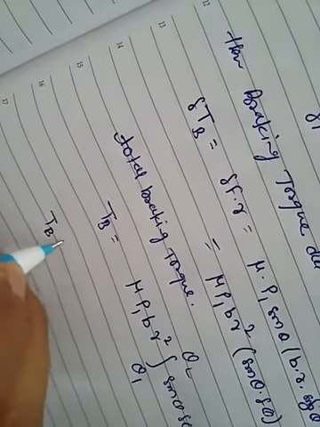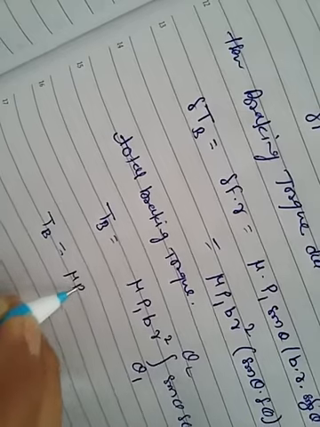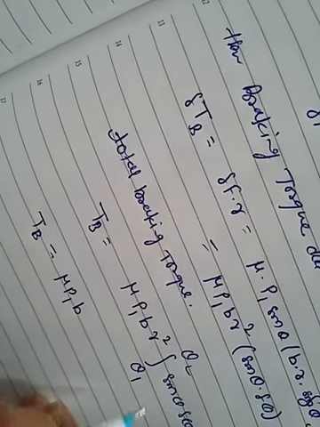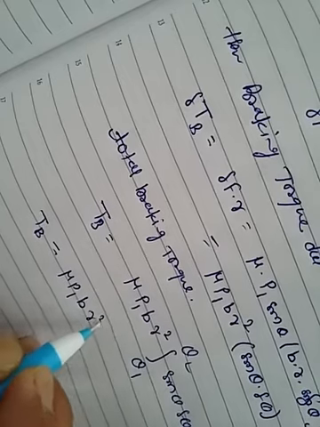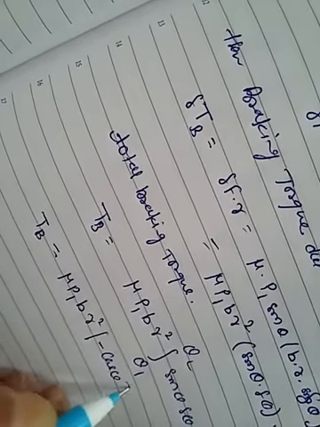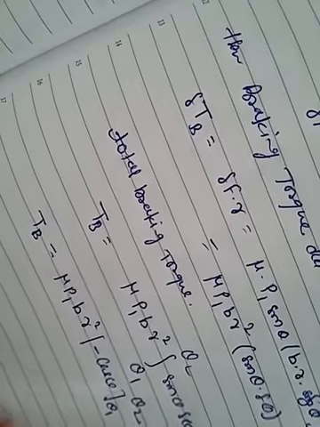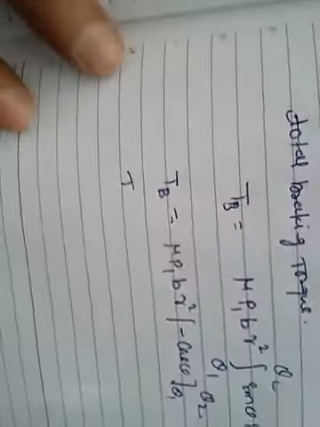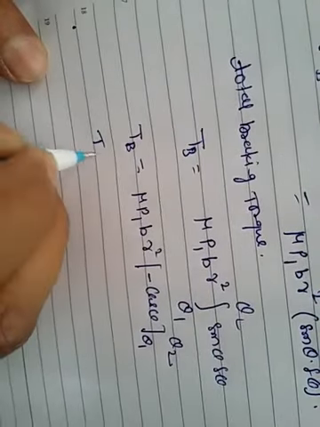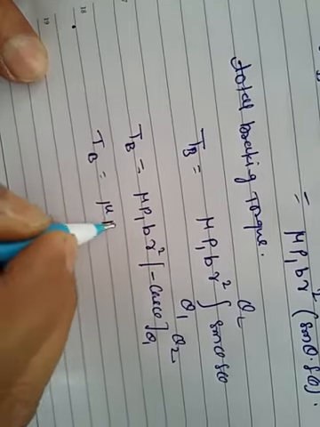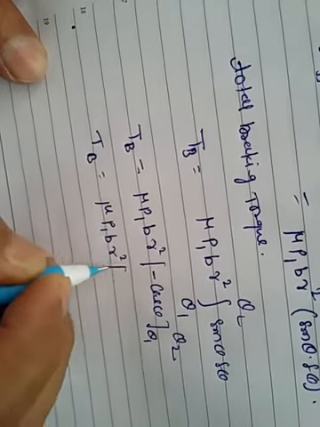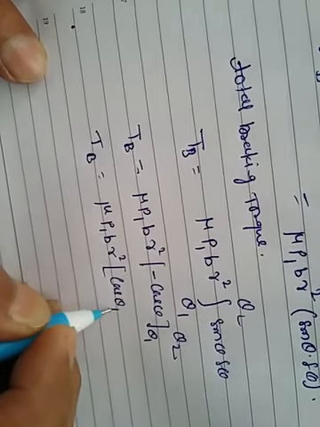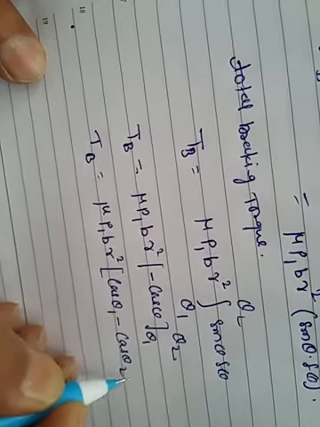So TB here is mu P1 B R squared, cos theta between theta 1 and theta 2, so again we write TB equals mu P1 B R square, and cos theta 1 minus cos theta 2.